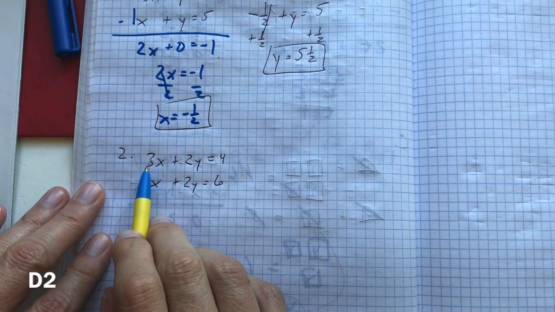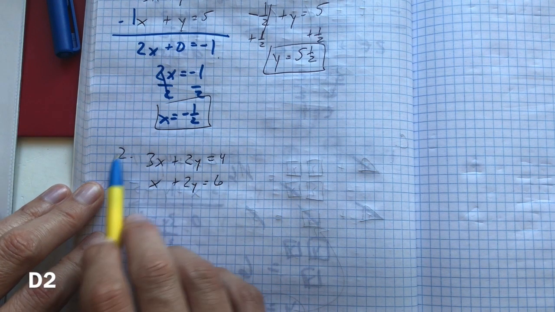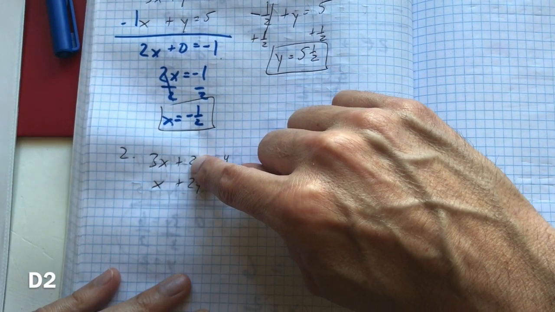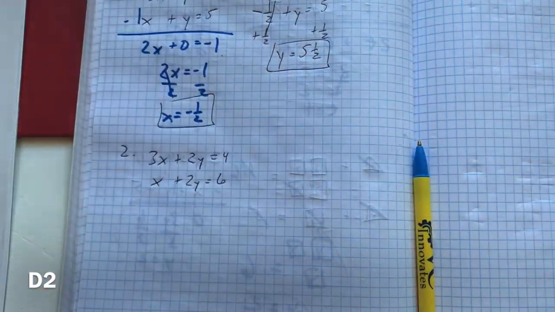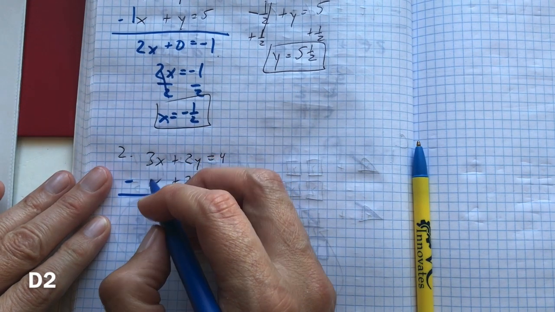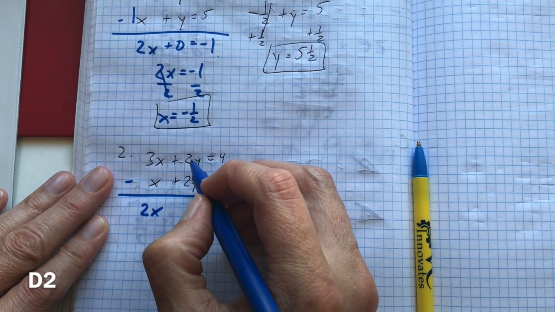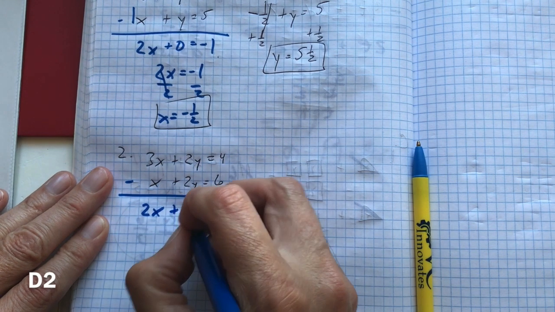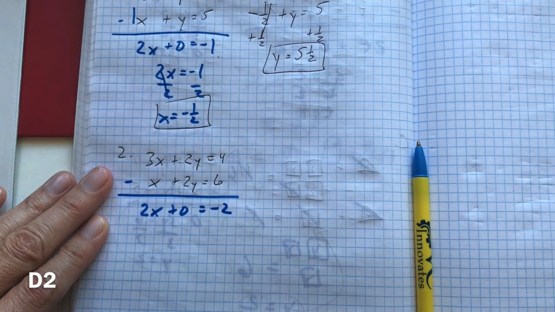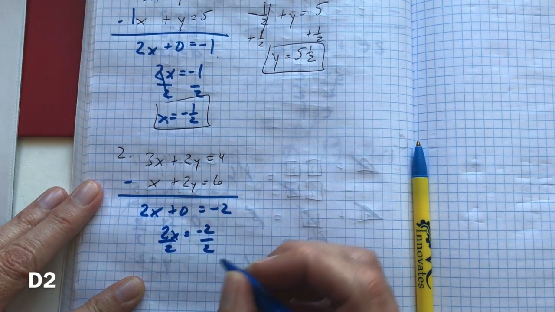D2, we have 3x plus 2y equals 4, and x plus 2y equals 6. All right, same process. Whenever we notice we have 2 values that are identical in the two separate equations, that's when this elimination method works. So what we can do is just do a subtraction problem here. So remember, 3x minus that 1x is going to give us a 2x. 2y minus 2y is going to give me that 0. And then 4 minus 6 is going to be negative 2. So that would end up being 2x equals negative 2.